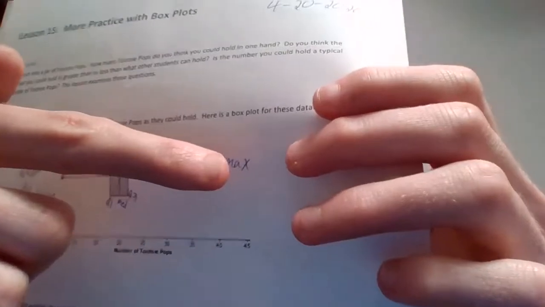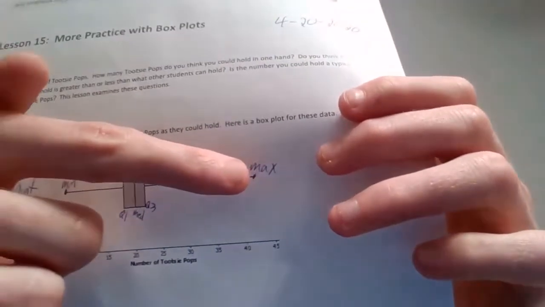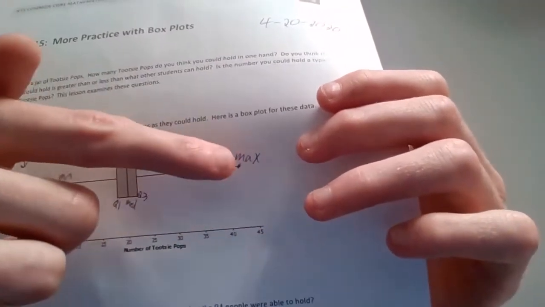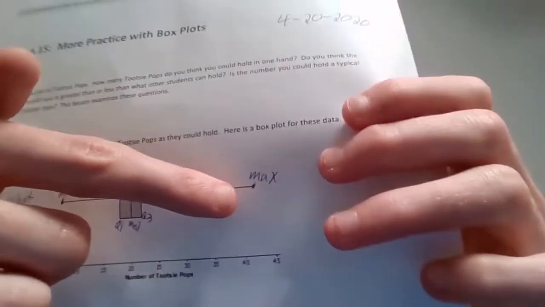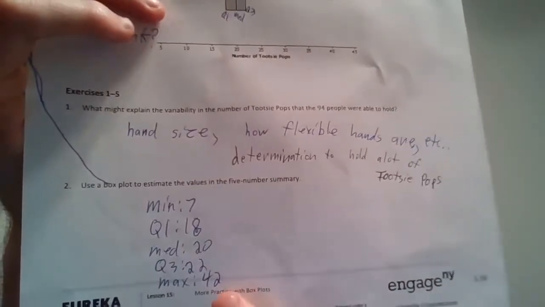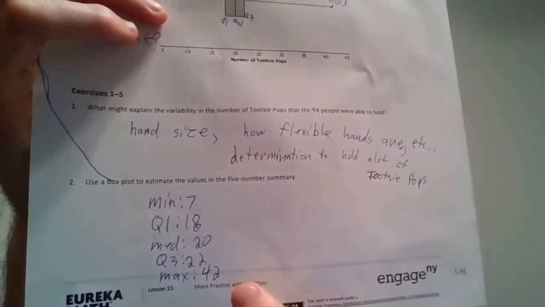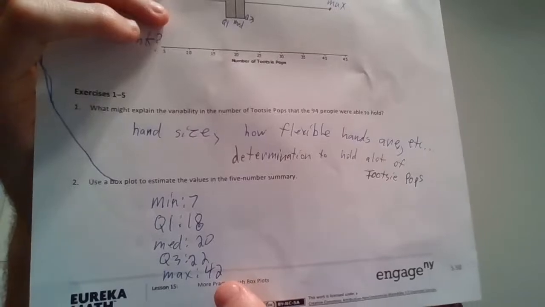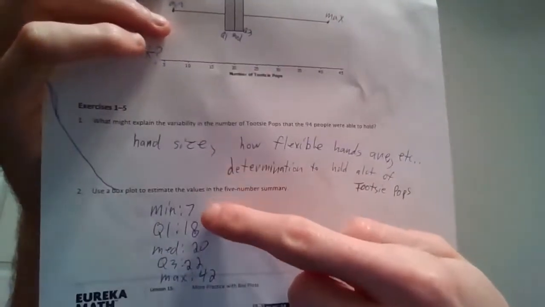And then if I look at the maximum, it goes a little bit past 40. Again, you might have seen it a little differently, but what I saw was it was a little closer to 40 than it was 45. So I finished it off by saying the maximum was 42. So there's my 5-number summary from that box plot. Keep that in mind because we're going to reference that again on a later question on the assignment. So that's all for those two questions, 1 and 2.